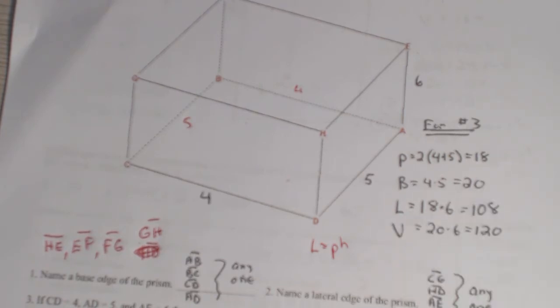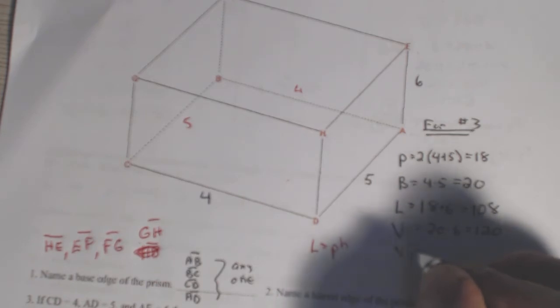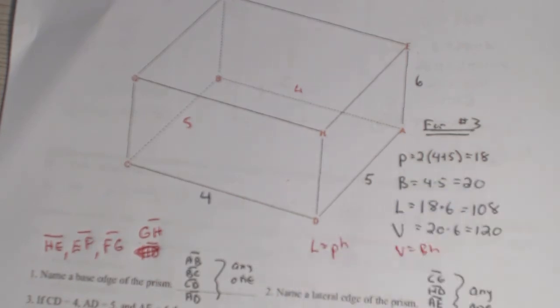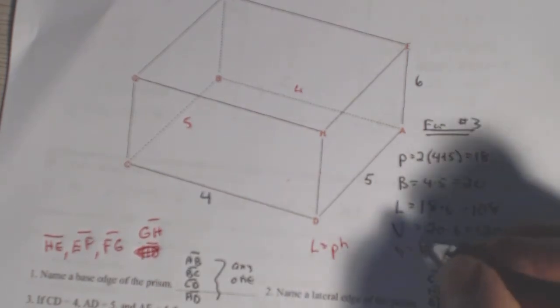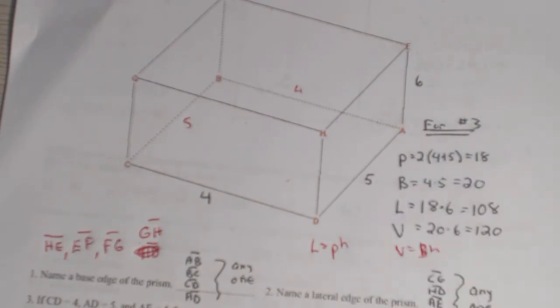And the volume is the area of the base times the height. Not a very good B there. The area of the base times the height, which was the 20 that we figured out up here, times 6.